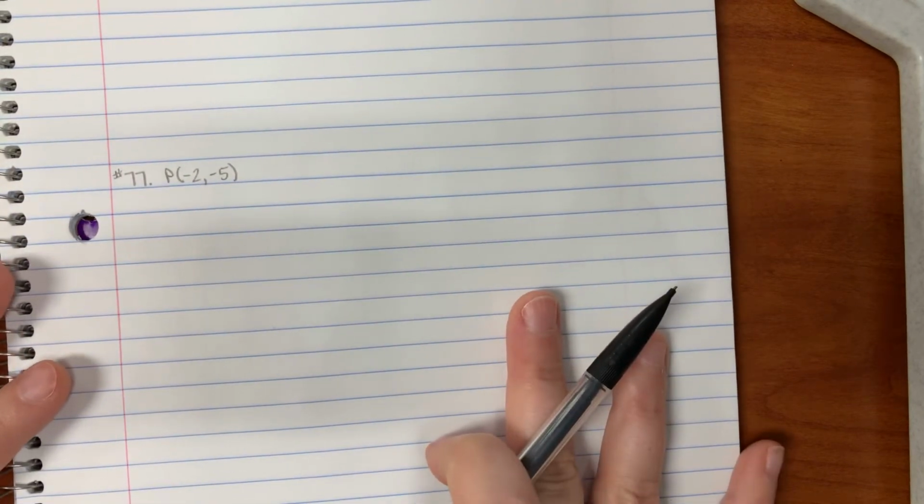All right, number 77, last one. It says in the directions, find the exact values of the 6 trig functions of theta if theta is in standard position and P is on the terminal side.